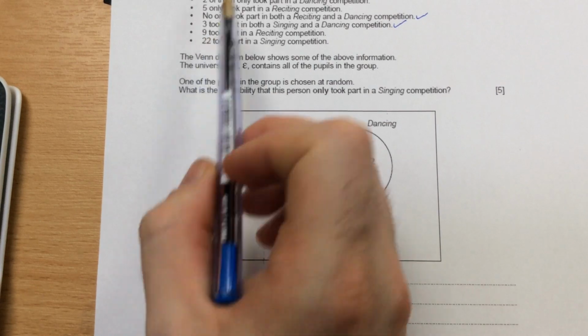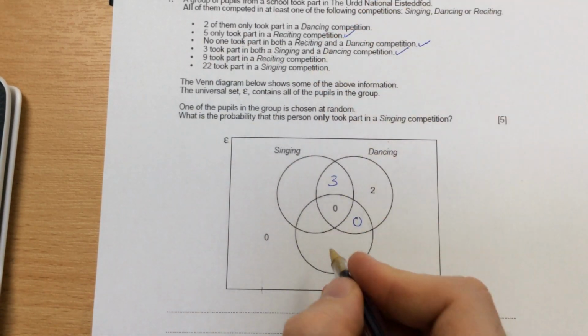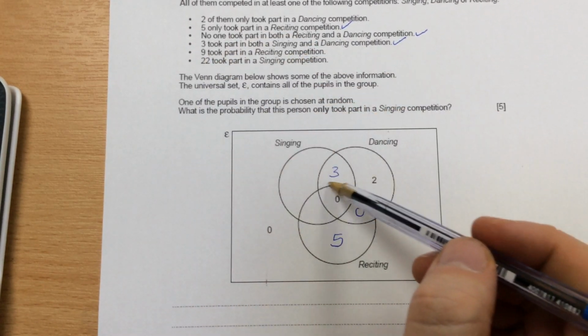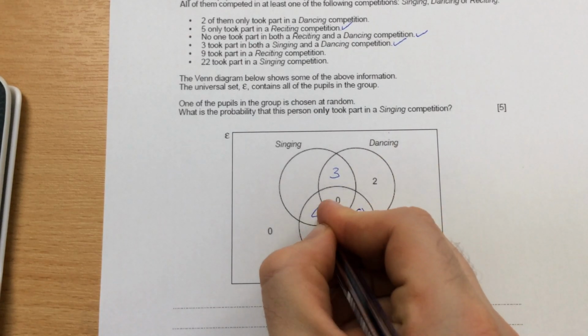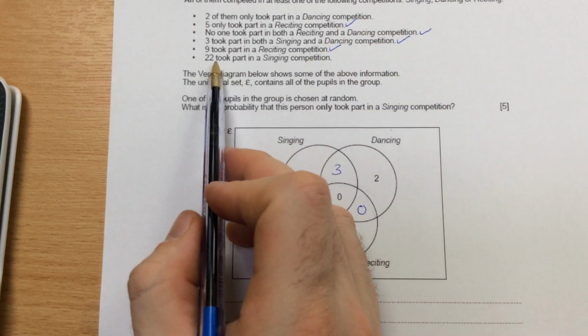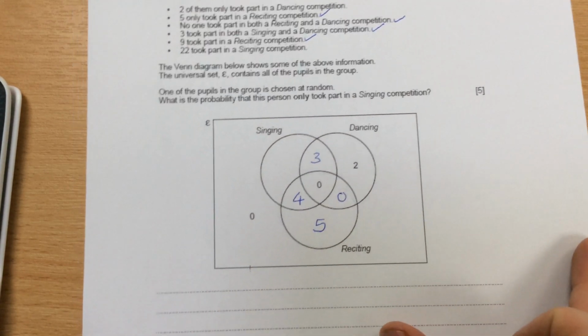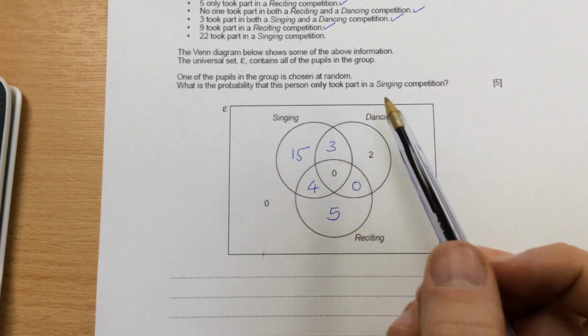Oh, sorry, I misread one statement. 5 only took part in reciting. So that's the 5 down there. 9 took part in reciting. So this whole circle here is worth 9. So if I've got 5 and 2 zeros, there must be 4 in there. 22 took part in singing. So all of these must add up to make 22. So I've got 7 so far, so there must be 15 left.